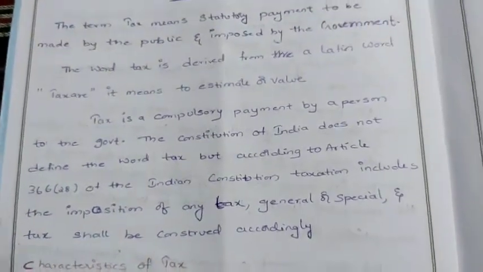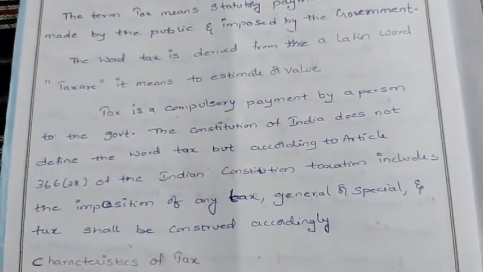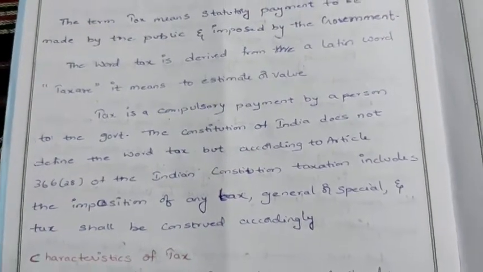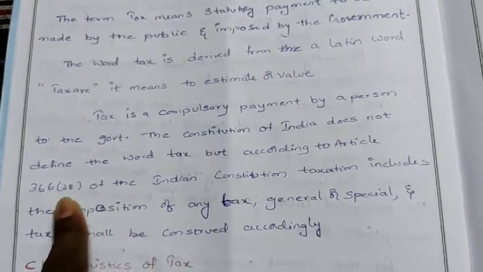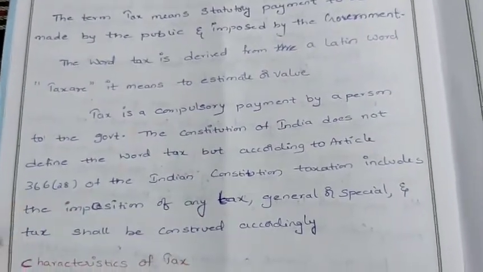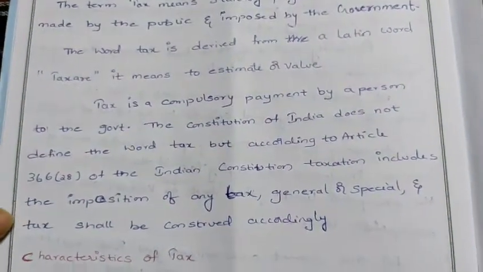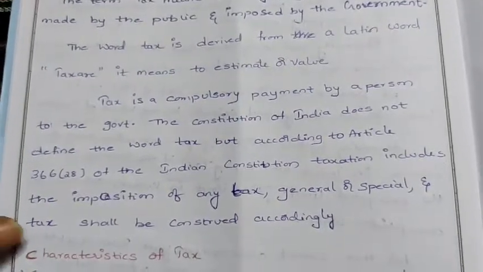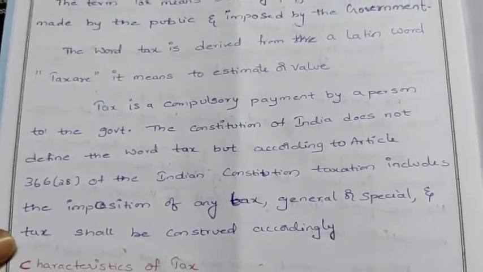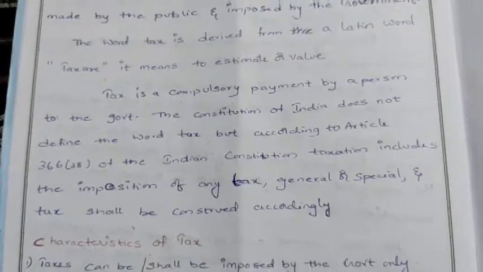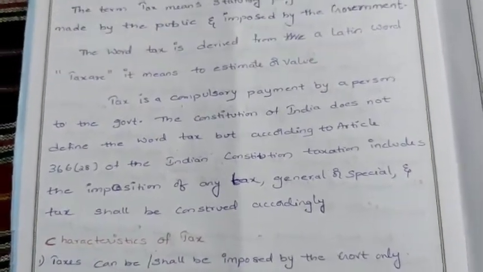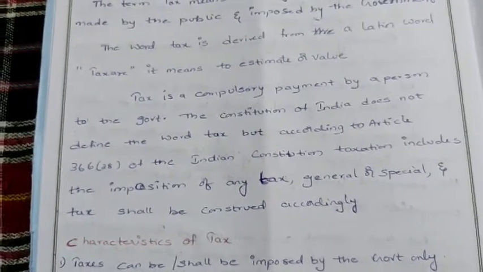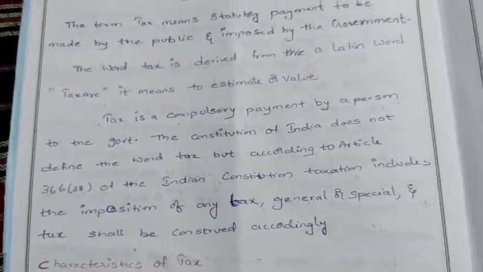Next, the Constitution of India does not define the word tax, but according to Article 366(28) of the Indian Constitution, taxation includes the imposition of any tax, general or special, and tax shall be construed accordingly. So the Constitution has not defined the meaning of tax, but it has given an article.